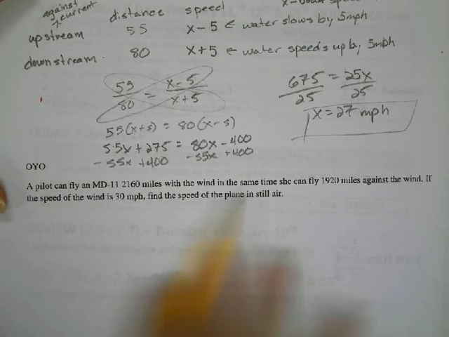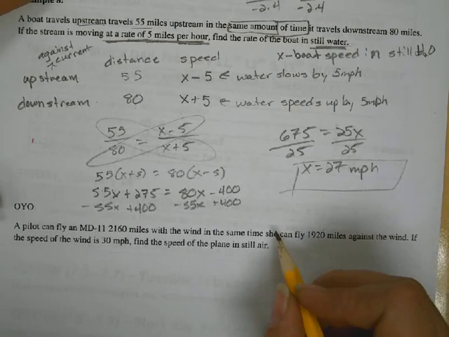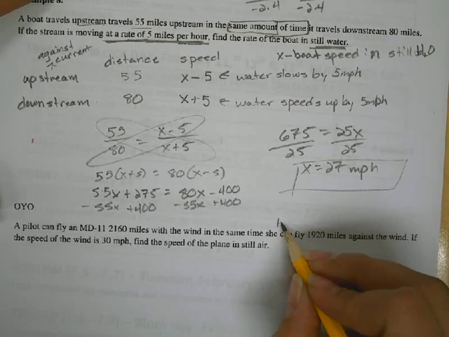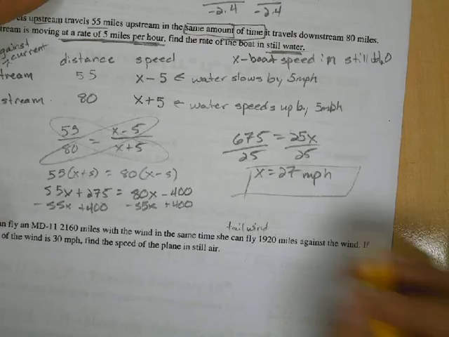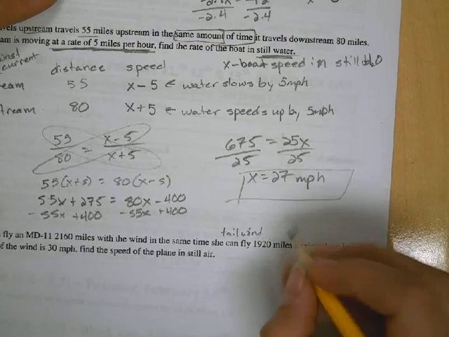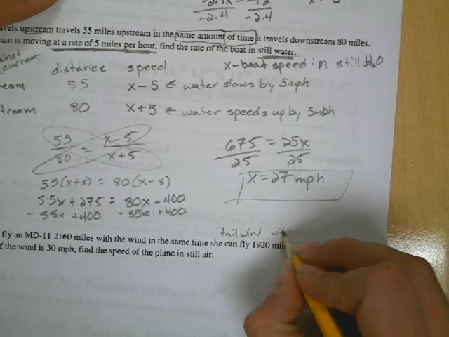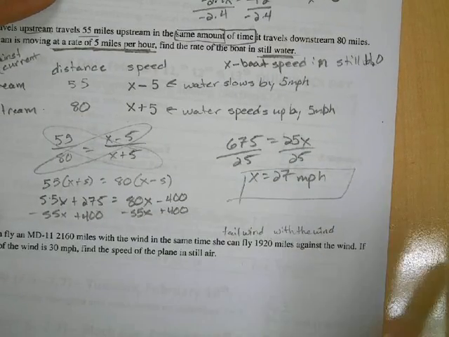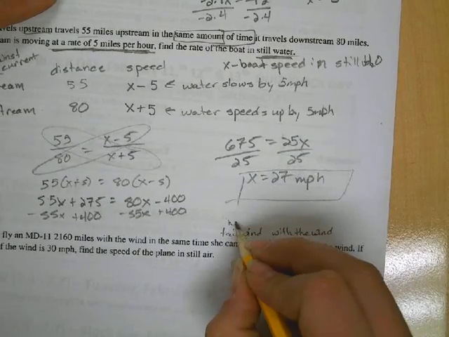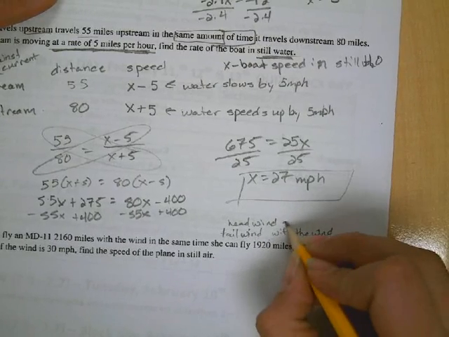Very quickly, just in case you don't know, because a lot of people don't. This one says with the wind and against the wind, but just for your future information, if it says tailwind, because I believe this might show up in homework, a tailwind is going to be with the wind, because that's going to be blowing from behind you, so it's pushing you, and a headwind is going to be blowing in your face, so that's against the wind.